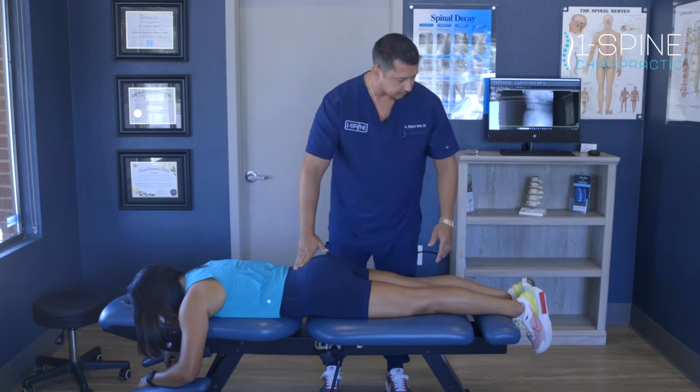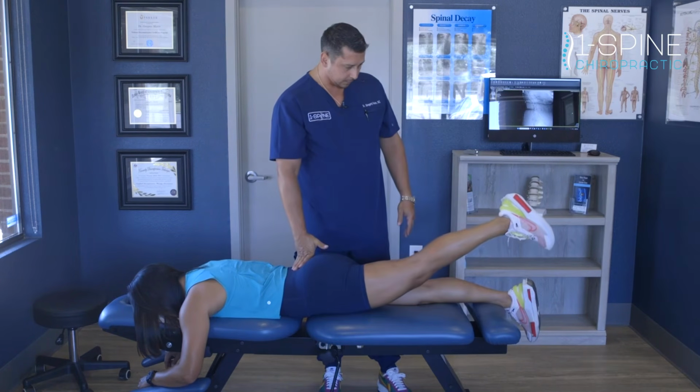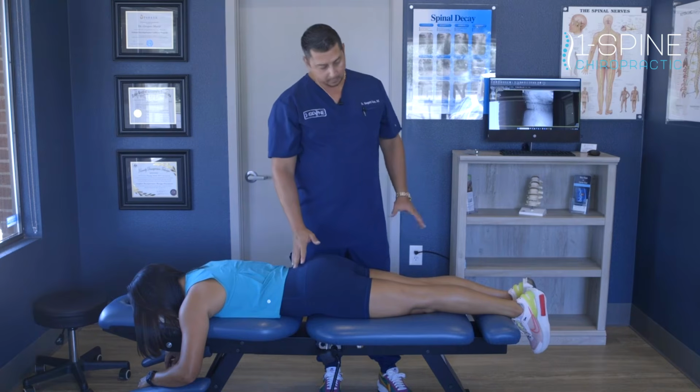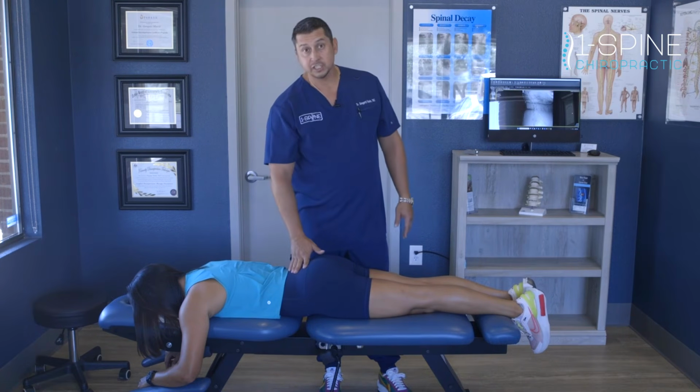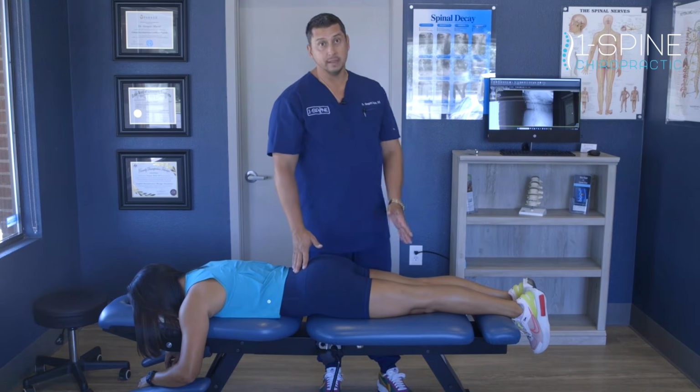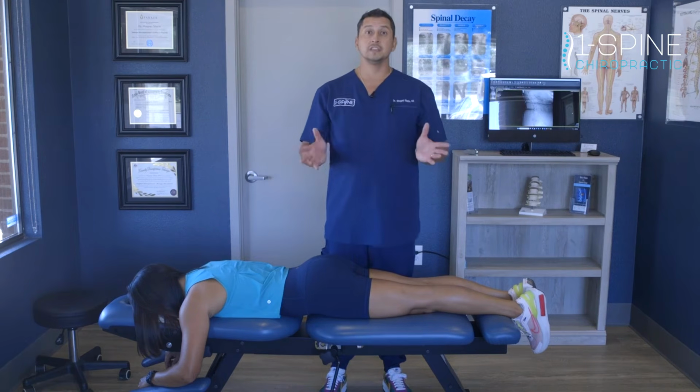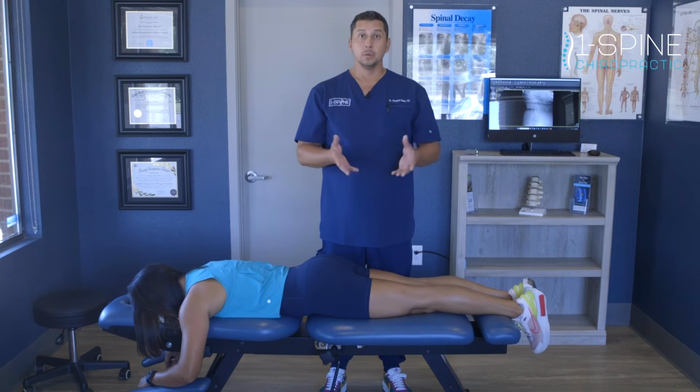All right, let's lift that leg up one more time. Great. So there the patient has better range of motion, less restriction, but more importantly, less pain going down the sciatic nerve. If you have any sciatic issues, call our office to get the relief you need. We'll do a thorough evaluation and get you the treatment options you need.